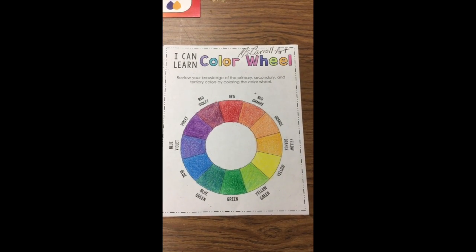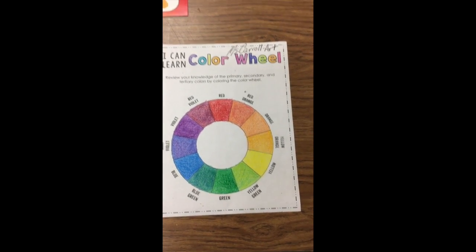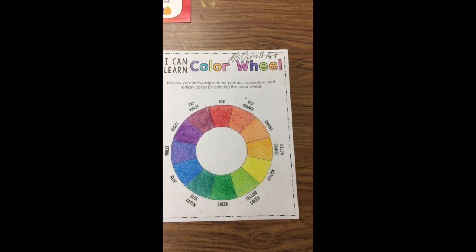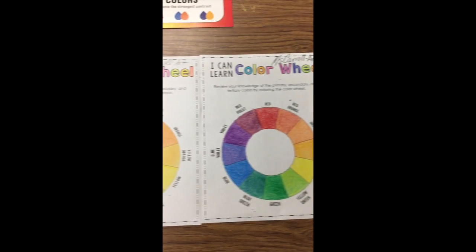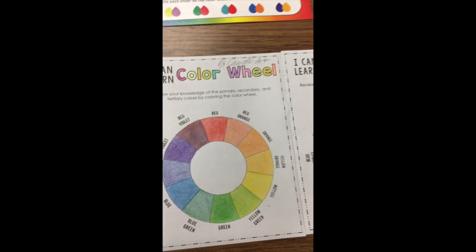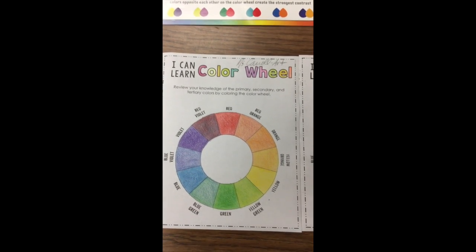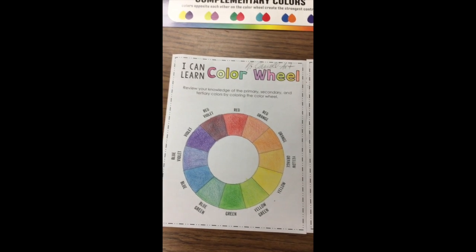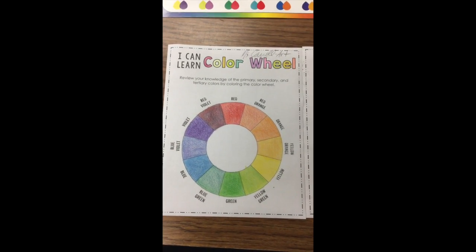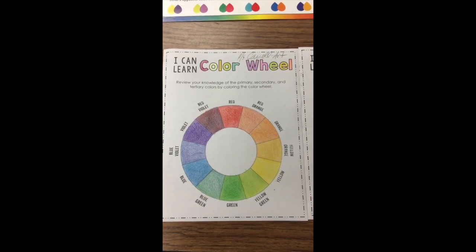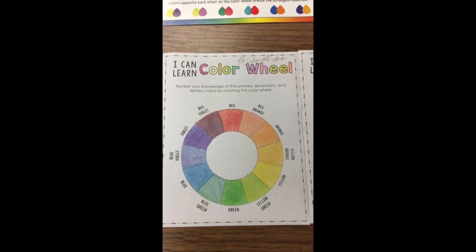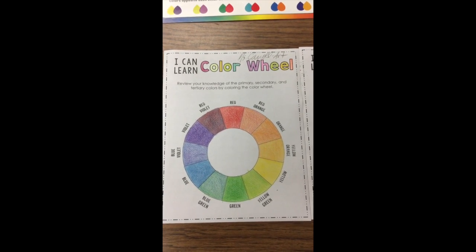So that could change your product as well. And that's why artists will tend to do exercises like this. So they're testing their materials before they make their end product, so they know how to achieve that end piece, that end vision that's in their brain.